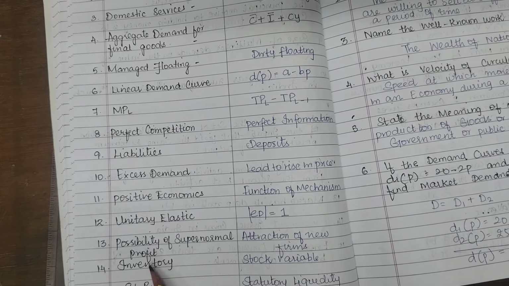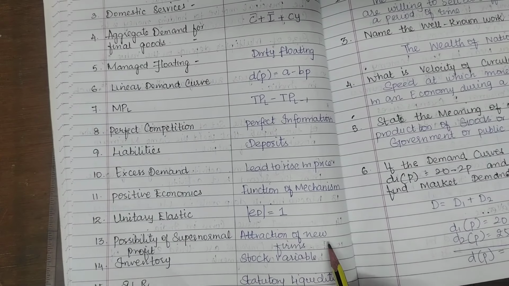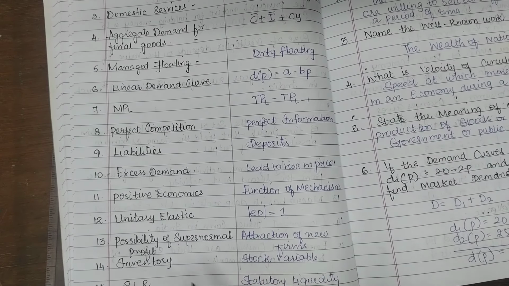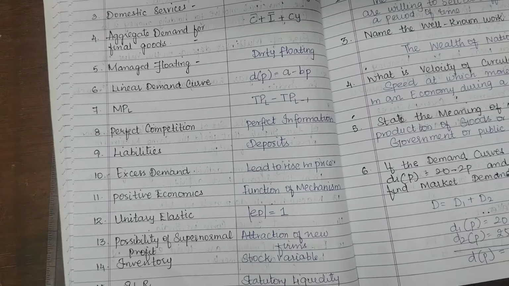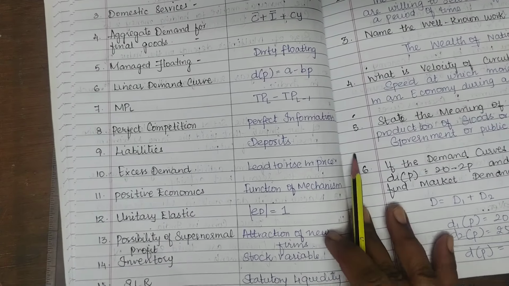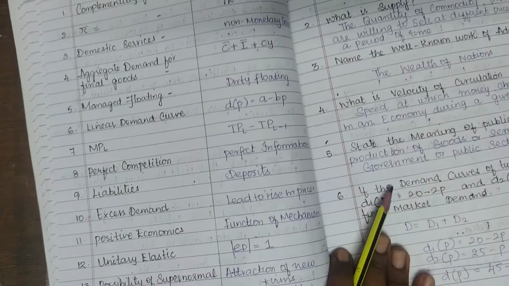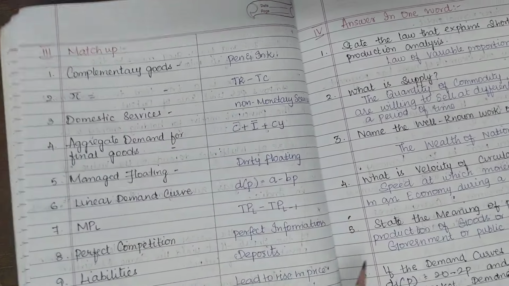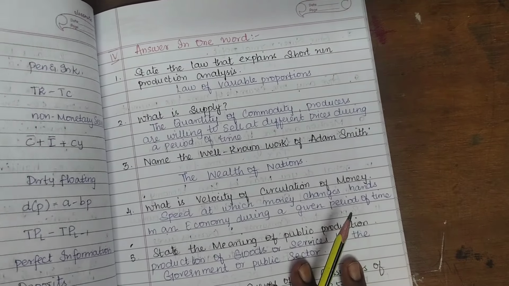Possibility of supernormal profit will attract new firms, so new firms will start to arrive in the market. Inventory, stock. SLR, statutory liquidity ratio. By this we are done with the matchup of all the three model papers. Now let's move on to answer the following.